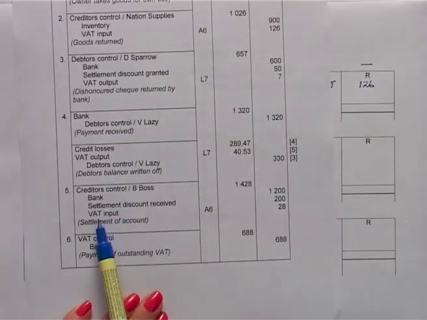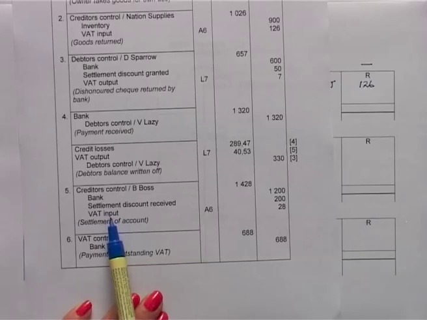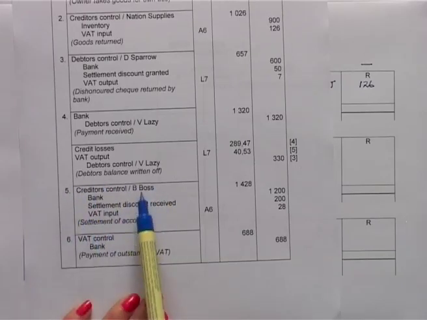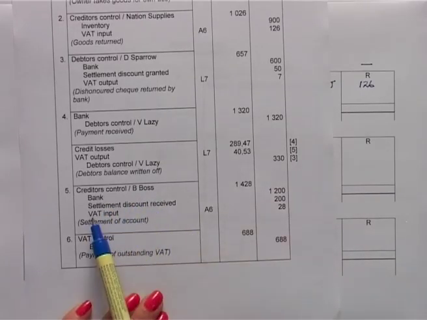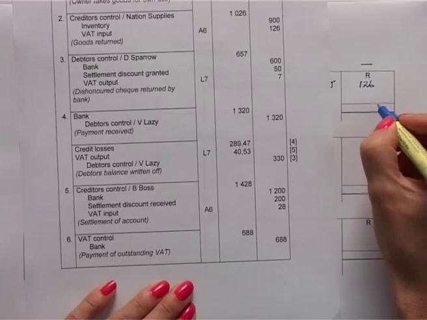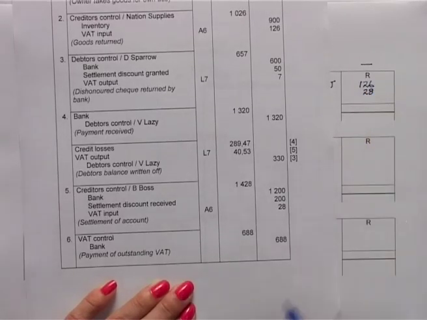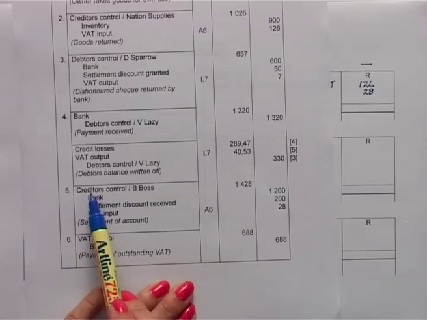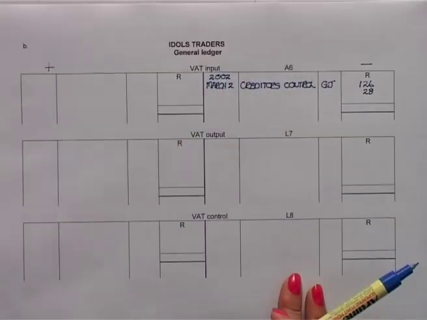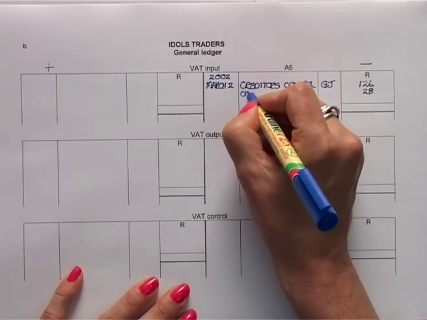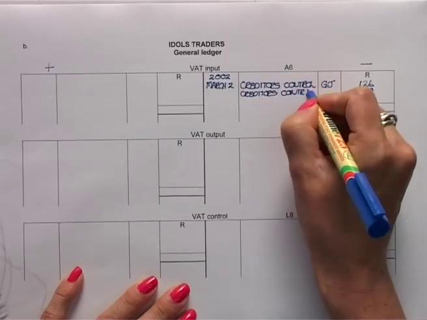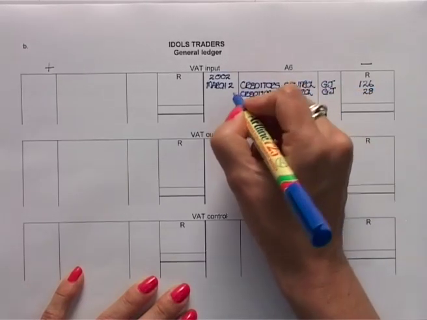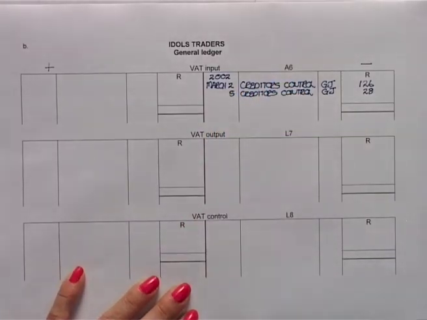next VAT input influence, transaction number 5, and this was payment to a creditor, and only the settlement discount received will have a VAT influence. So this VAT input will again be on the credit side of the VAT input account of 28 Rand. So on the credit side, we're going to put another 28 Rand. Corresponding debit is in creditors control. So we will again write in creditors control. This is from the general journal, and this transaction was transaction number 5.